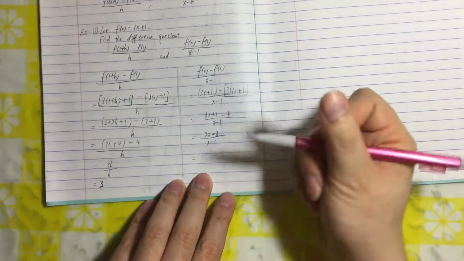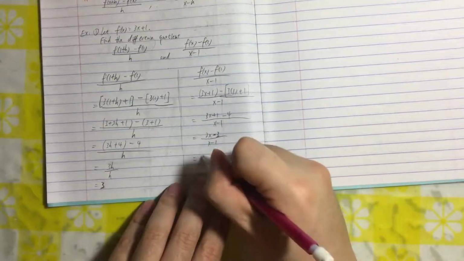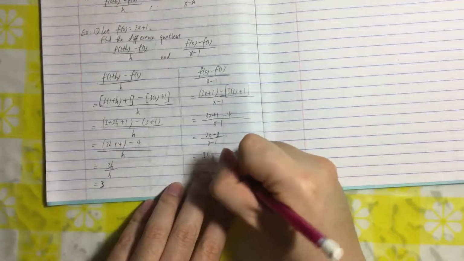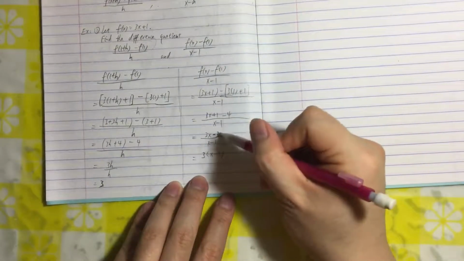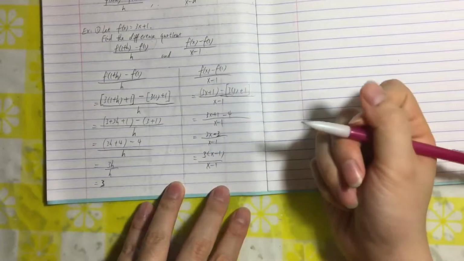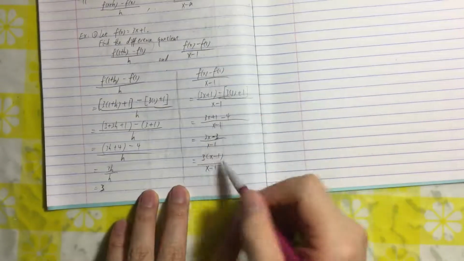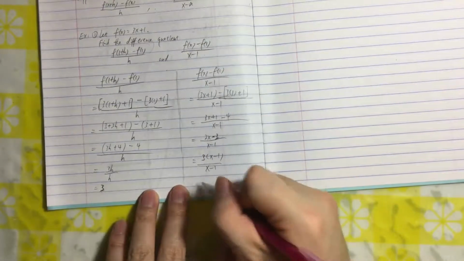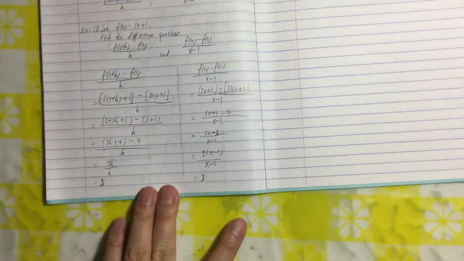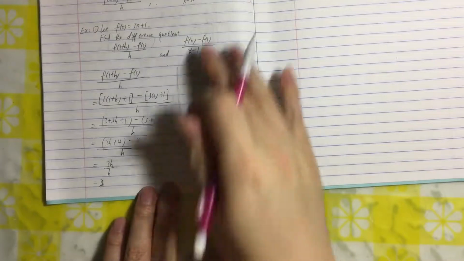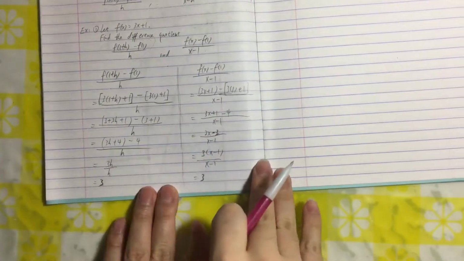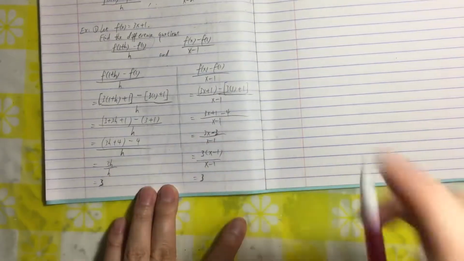Then simplify. On the numerator, I can factor out 3. If I factor out 3, what's left is x minus 1, over x minus 1. Then we can cancel x minus 1 from top to bottom. What's left is 3. So that's the answer to the second difference quotient. In general, we don't get the same answer. That's a coincidence.